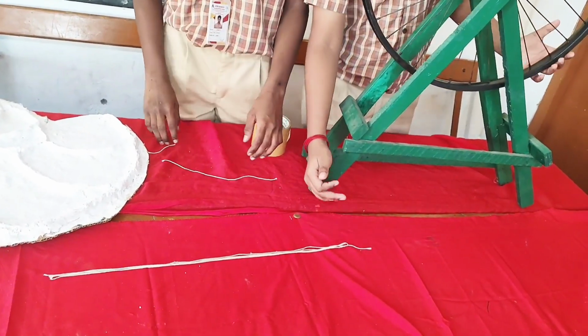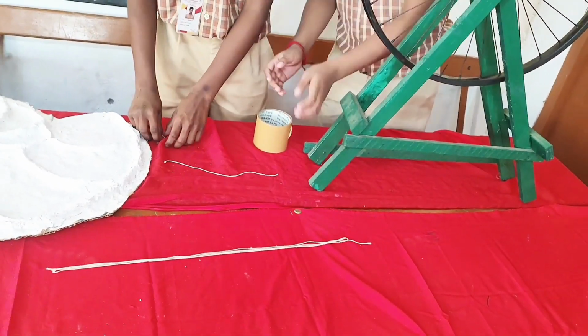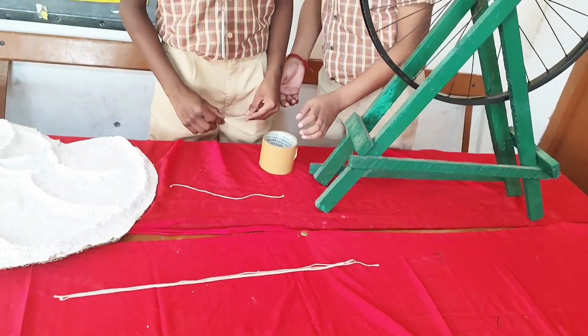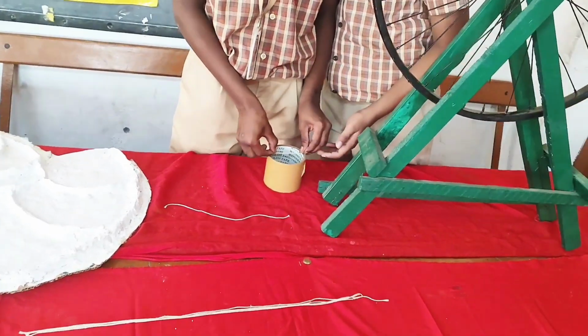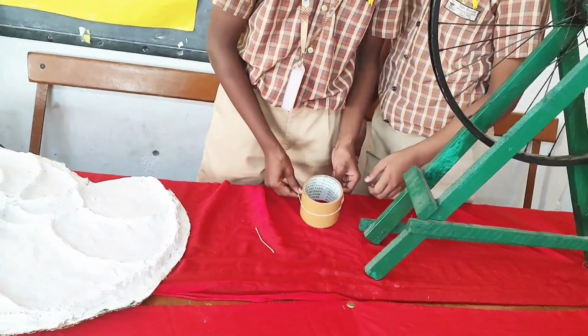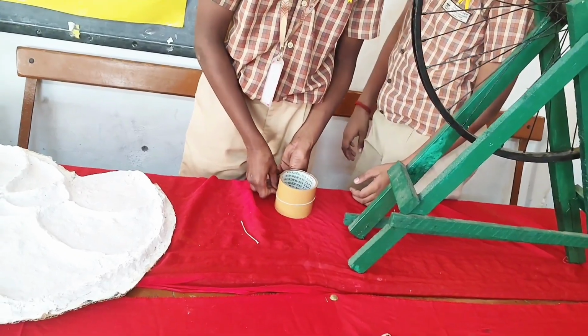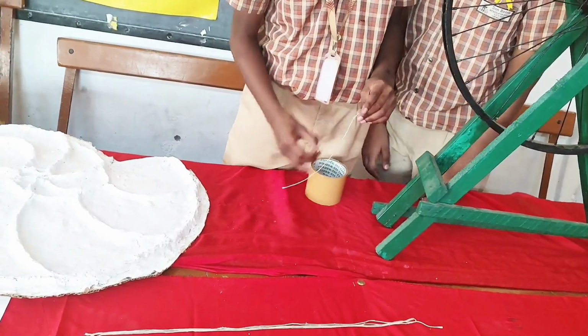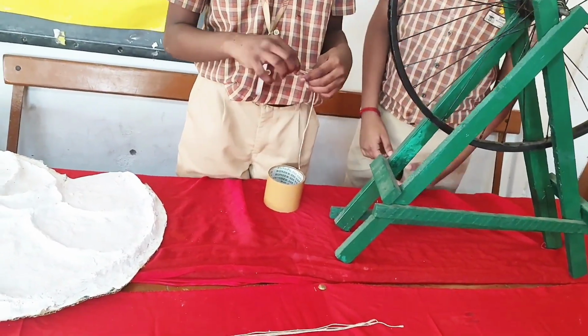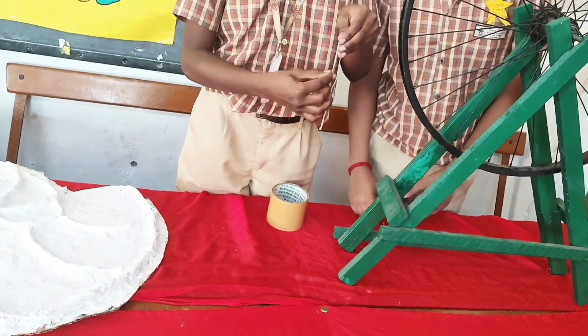This is the remaining part. Now we will measure the other small circle. Measure the diameter. Now measure the circumference. Divide the circumference with the diameter.